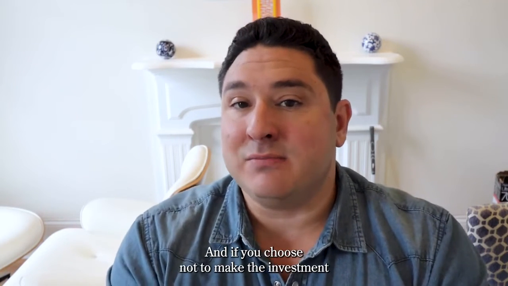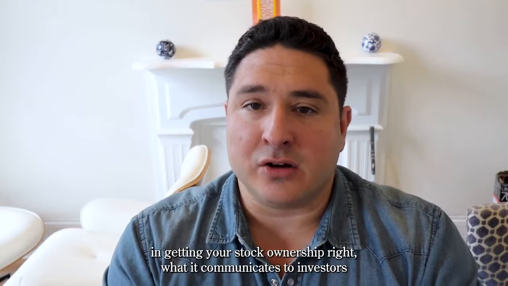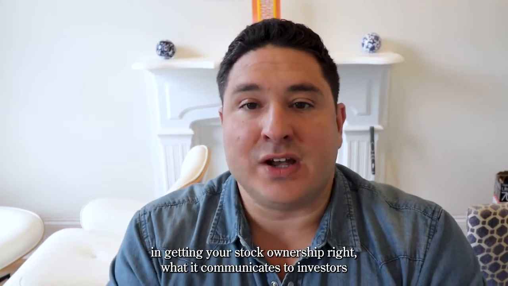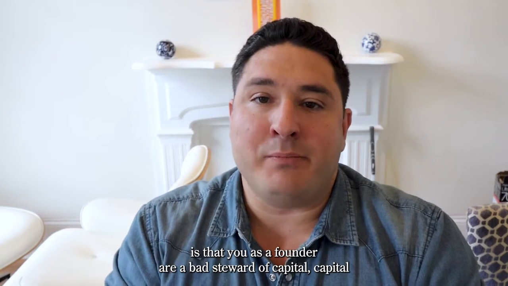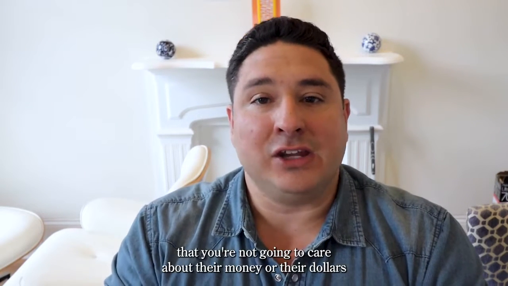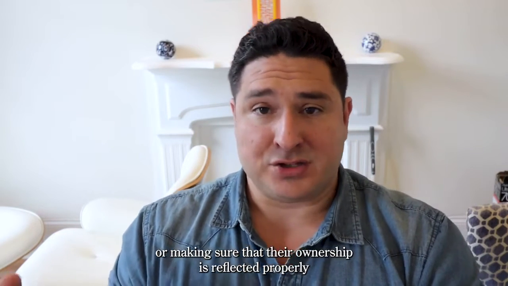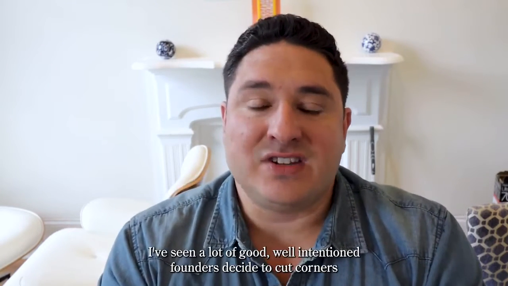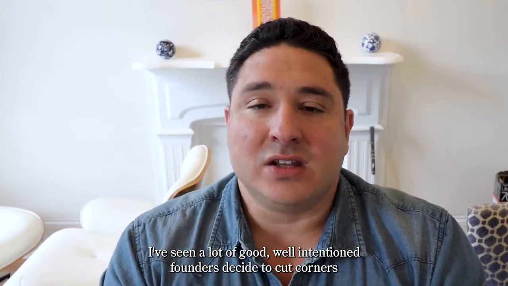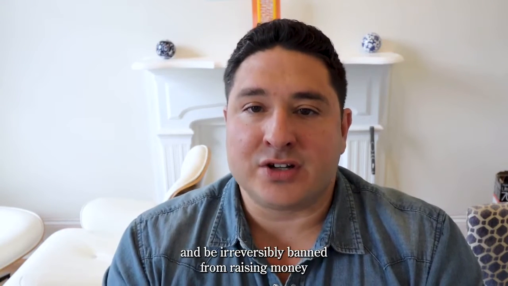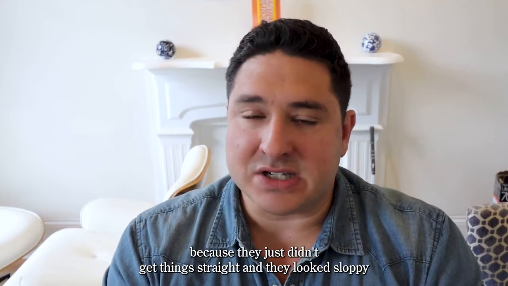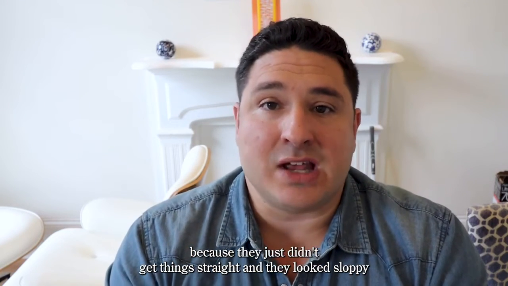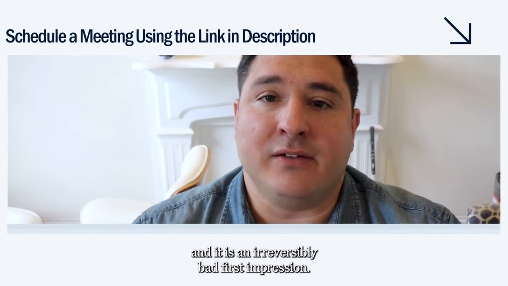And if you choose not to make the investment in getting your stock ownership right, what it communicates to investors is that you as a founder are a bad steward of capital, that you're not going to care about their money or their dollars or making sure that their ownership is reflected properly, because you don't do it with the equity of your company from the get-go. So you just don't want to be in this position. I've seen a lot of good, well-intentioned founders decide to cut corners and be irreversibly banned from raising money because they just didn't get things straight and they look sloppy, and it is an irreversibly bad first impression.